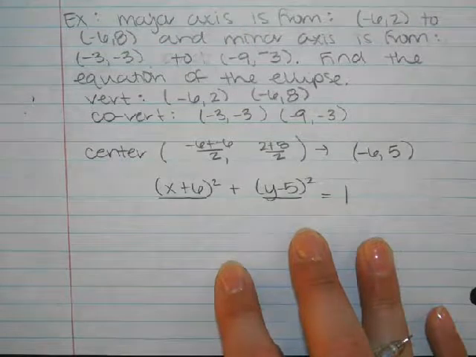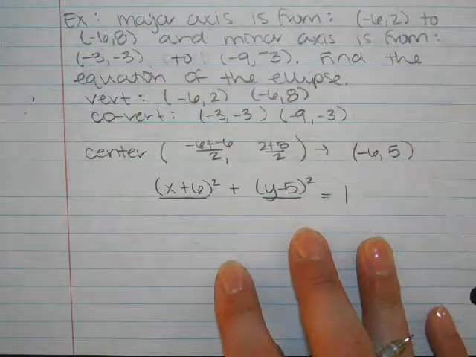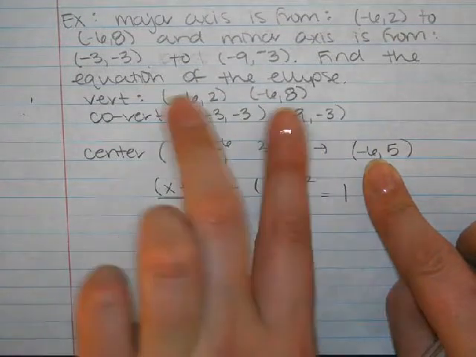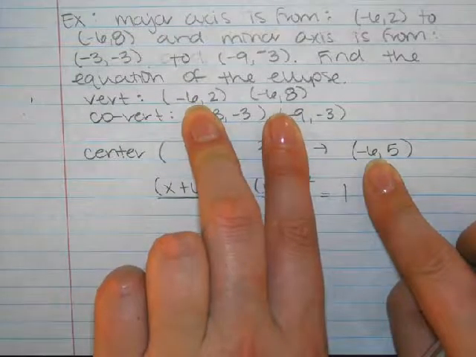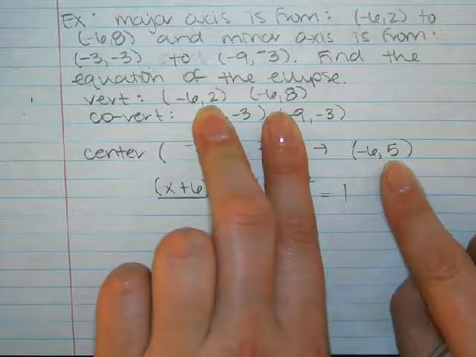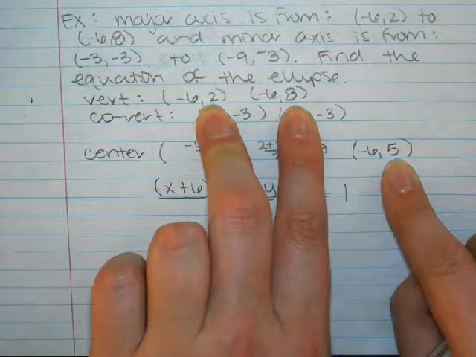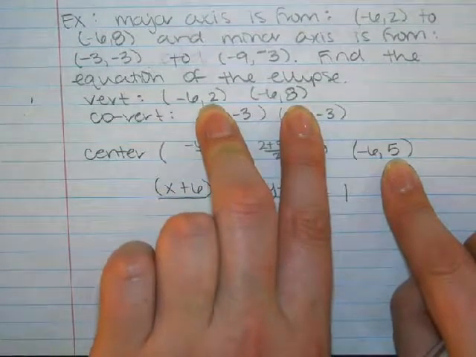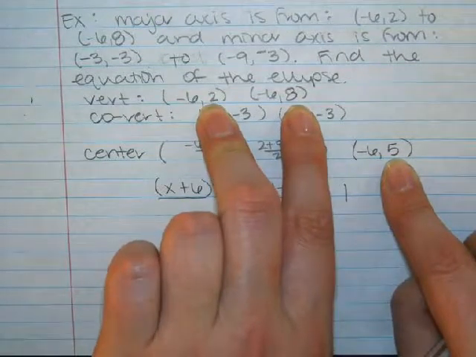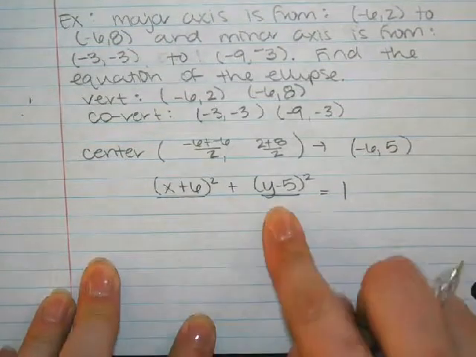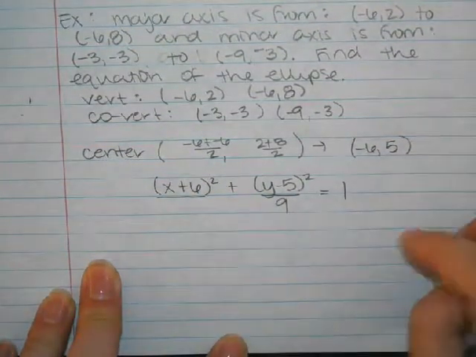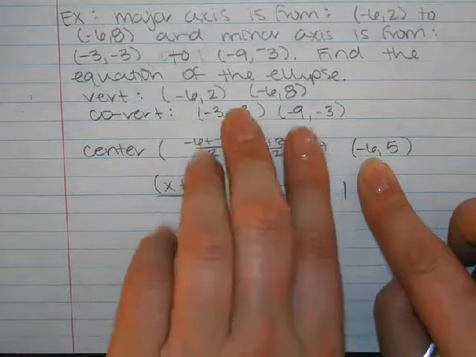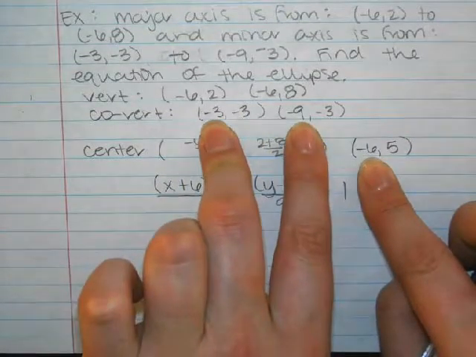Okay. So for the vertices, did we go left and right from the center, or did we go up and down from the center? So there's our vertices. Did we go left and right or up and down? We went up and down. How far up and down did we go? We went from 5 to 2 and from 5 to 8. We went a length of 3, right? 5 to 2 is down 3. 5 to 8 is up 3. So that's 9. Does that go underneath the x's or the y's? The y's, because it was up and down. Okay? All right, then our co-vertices are from -6 to -3 and -6 to -9.